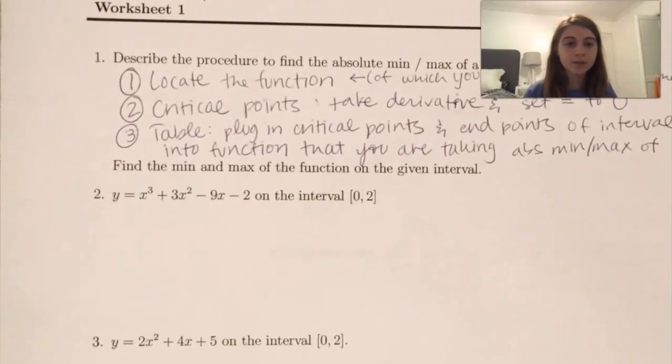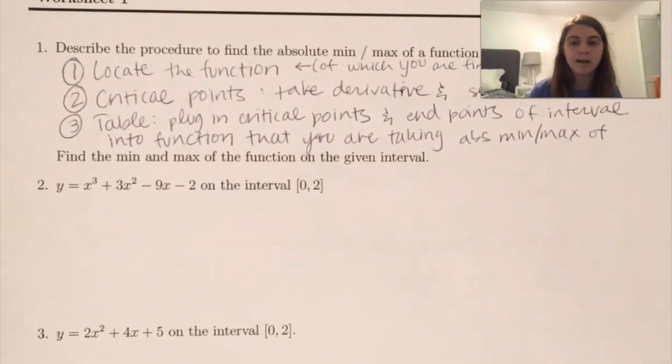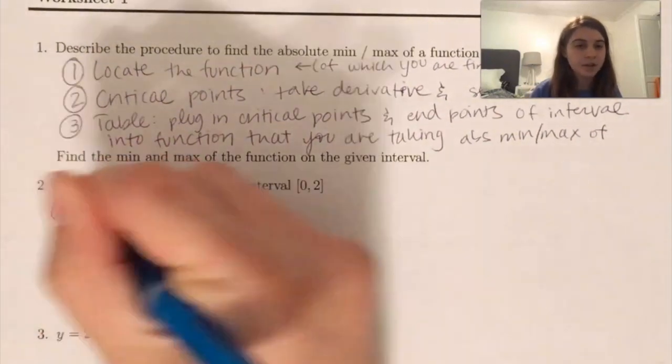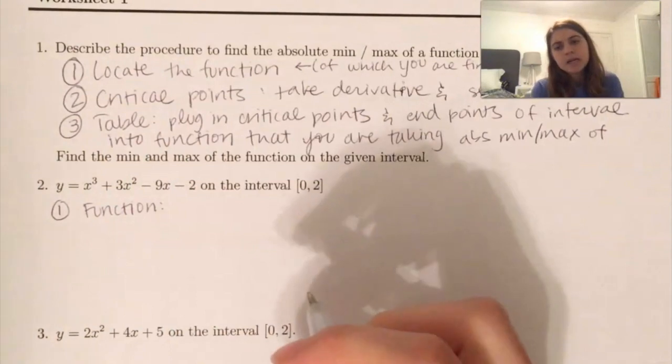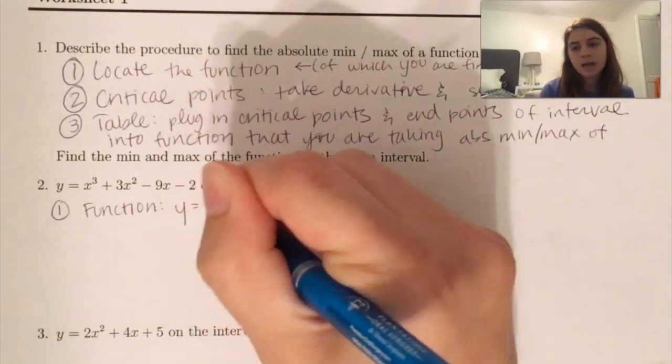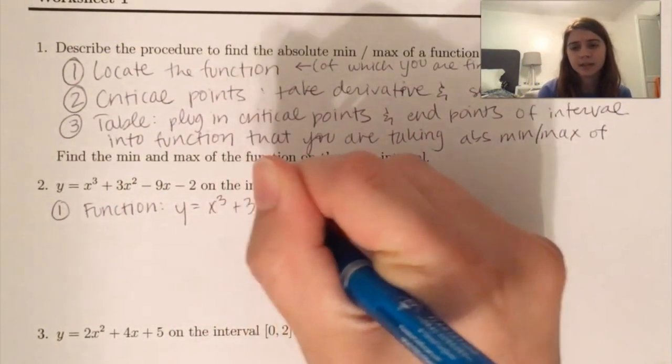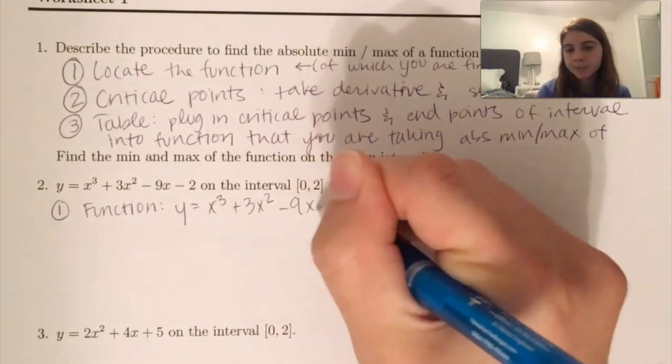So we're going to start with number 2, which is pretty simple. By locating the function, this time, yeah, we're just rewriting it. But just go ahead and do it. So y equals x to the third plus 3x squared minus 9x minus 2.